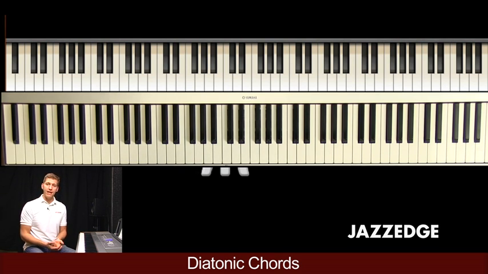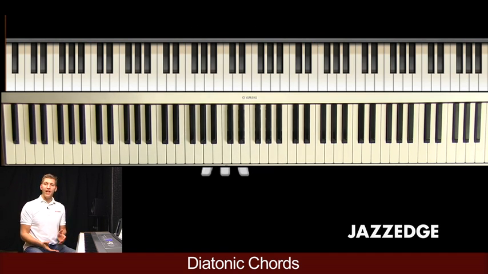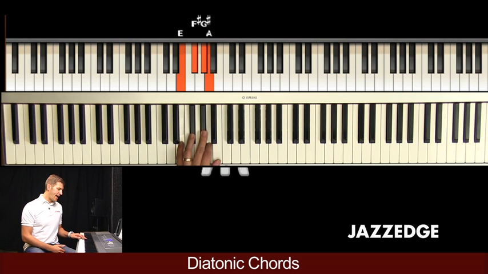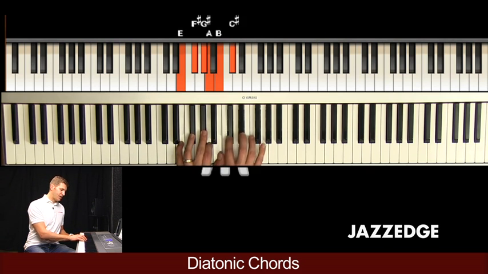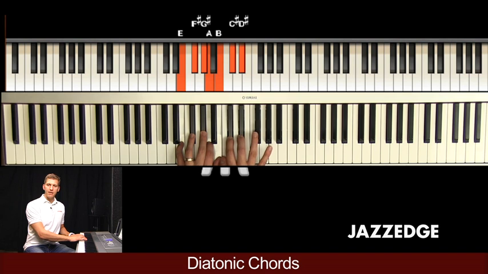It doesn't really matter if it's a major scale or a minor scale or what key you're in. As we play through our E major scale, again, we only have 7 distinct notes, 7 distinct pitches, and they are E, F sharp, G sharp, A, B, C sharp, and D sharp. Those are the 7 distinct notes that make up the key of E major.